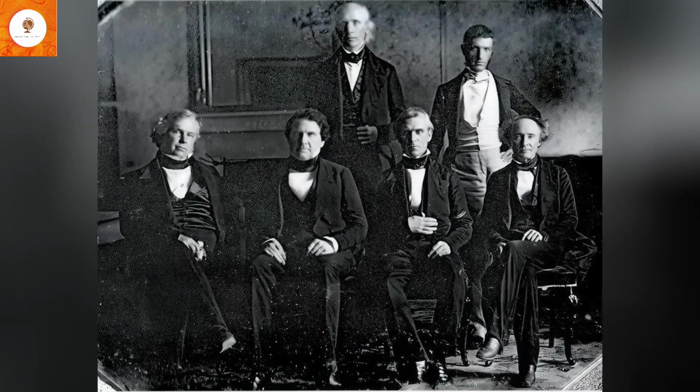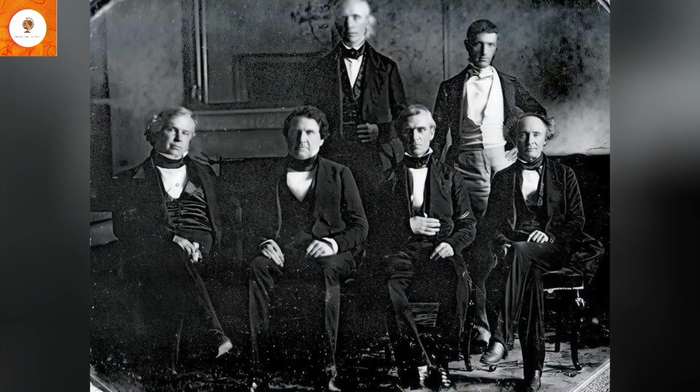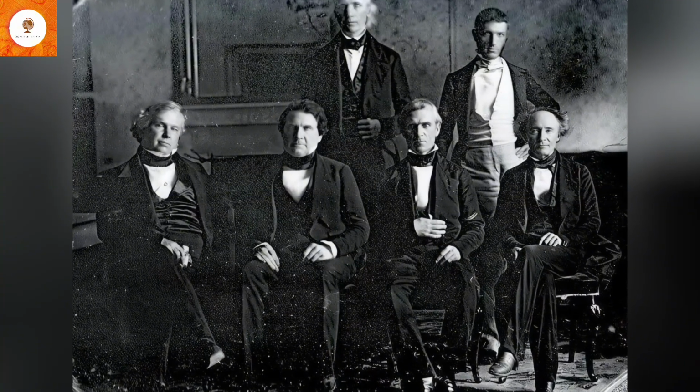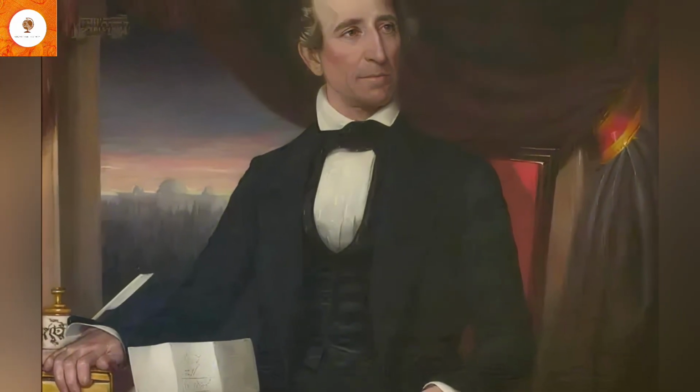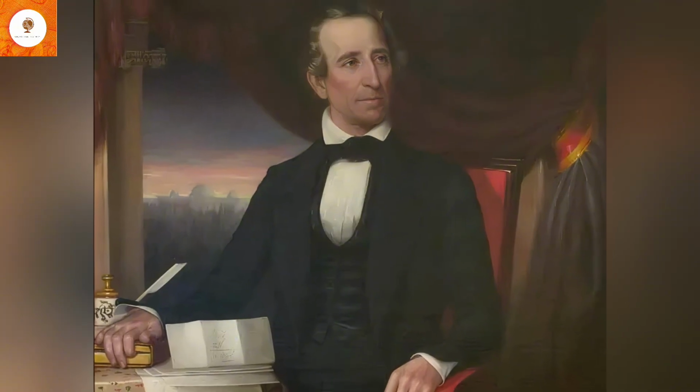As tensions escalated, Tyler sided openly with the Confederacy. He won a seat in the Confederate House of Representatives, though he died before taking office. A former president of the United States, actively supporting the destruction of the United States. John Tyler's presidency didn't end with leadership. It ended with betrayal.